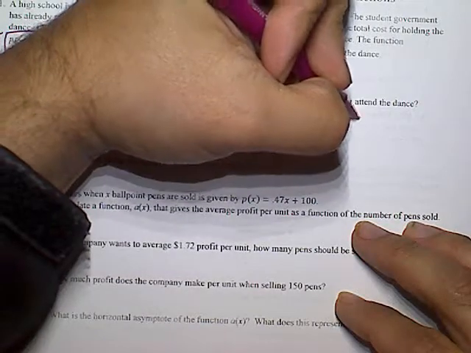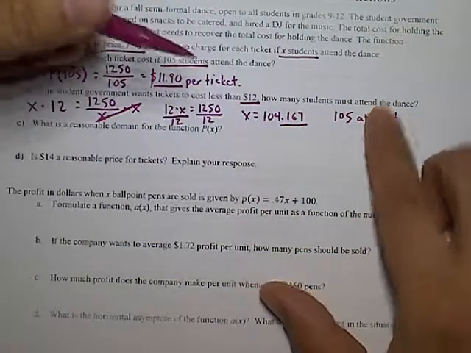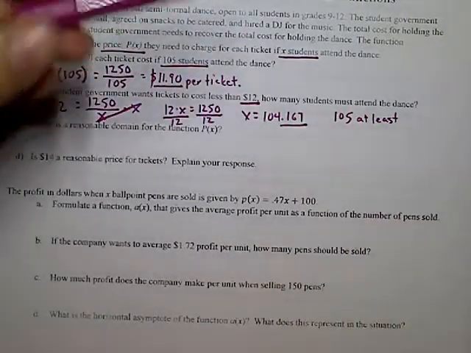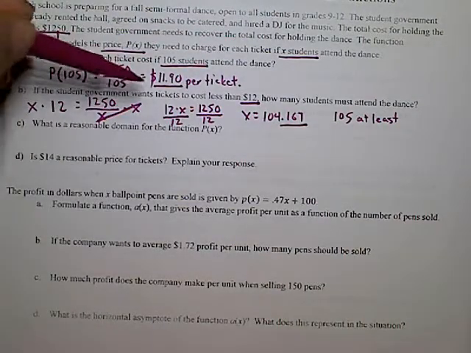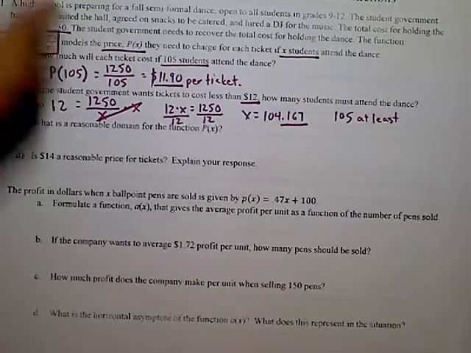105 people at least. And the reason why I'm rounding up is because that'll make the price go down below $12. What price? Well, we found that out last time, $11.90. So we'll just use what we have. But we need 105 people at least to show up. More can show up, that'll drive the price down, for sure. But that's the bare minimum that we have.